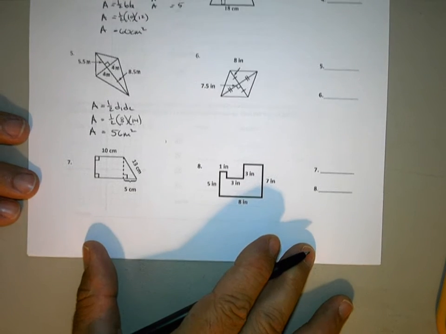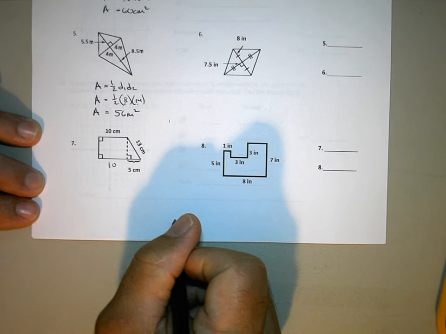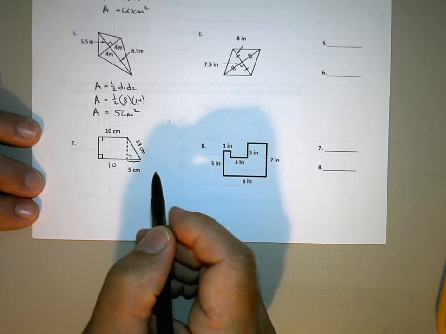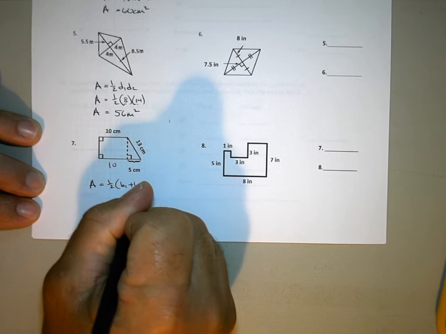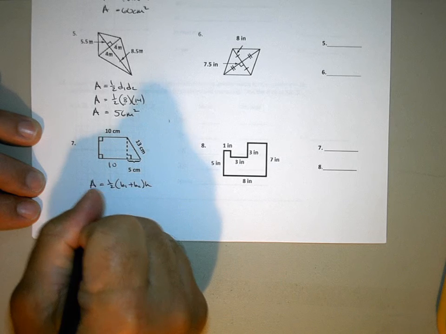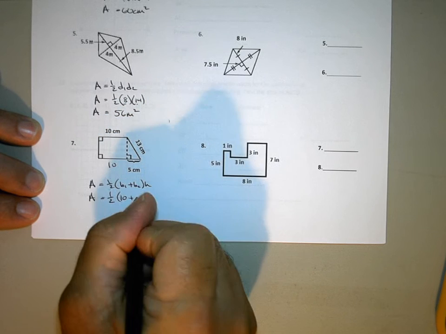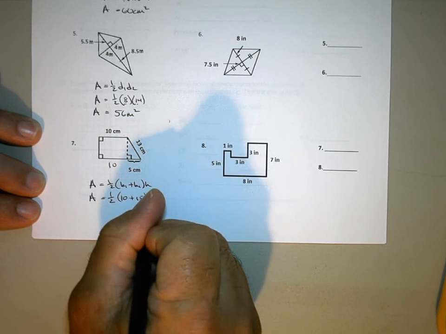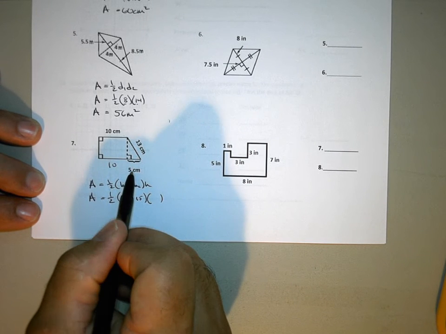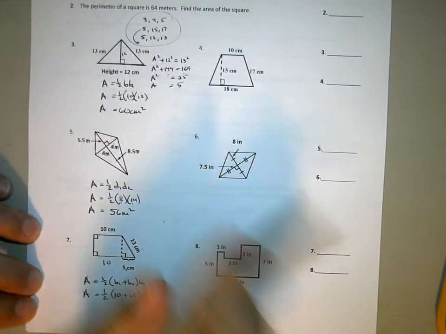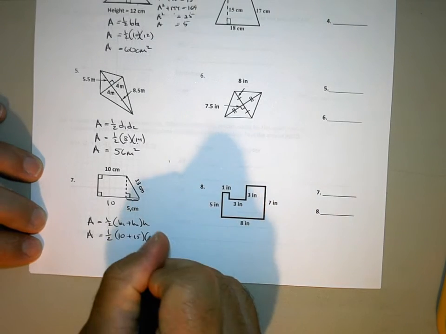Number 7. Okay, this is a trapezoid, and if this is 10, this side is 10 right here. So again, the only thing we don't have is the height. We have area equals 1/2 base 1 plus base 2 times the height. Area equals 1/2 base 1 is 10 plus base 2, which is 15, times the height, and that's what we don't have. But we know that this is a right triangle with a leg of 5 and a hypotenuse of 13. And if we go back, what do we know the height is from our Pythagorean triple? It's 12. I tell you, we're not very creative.